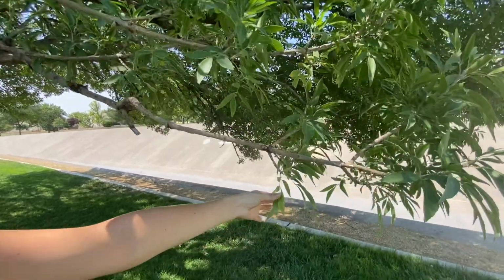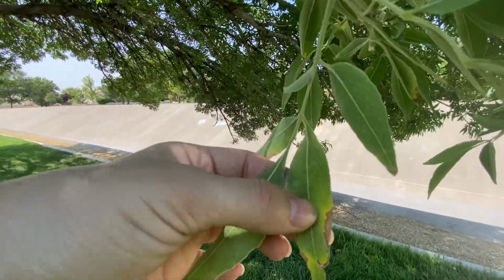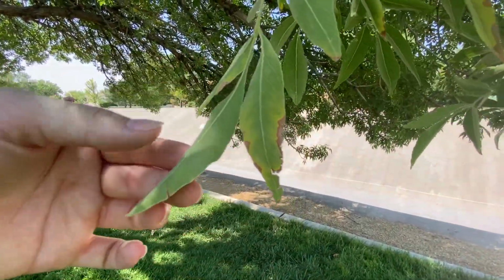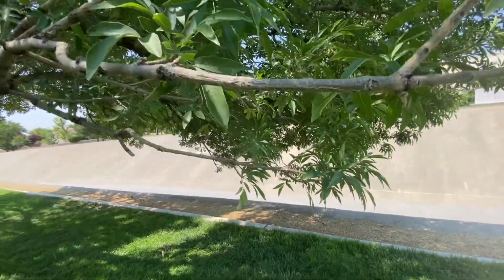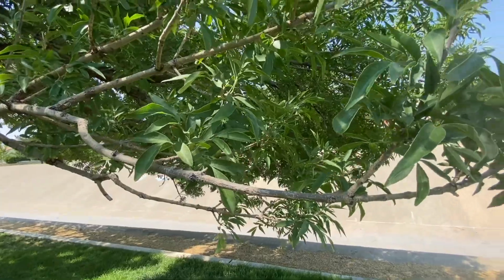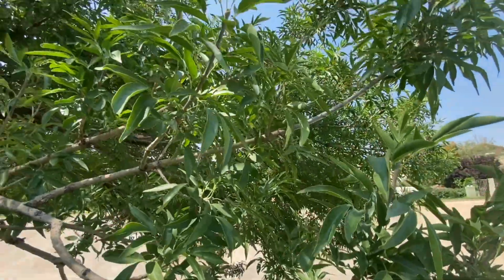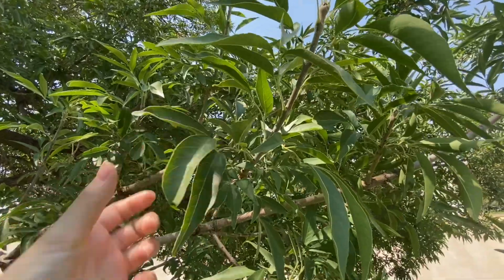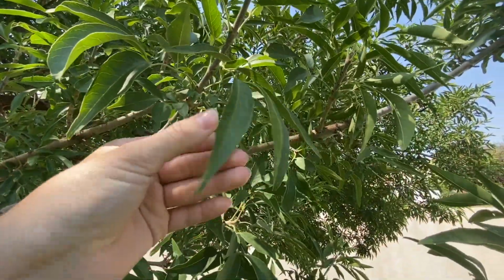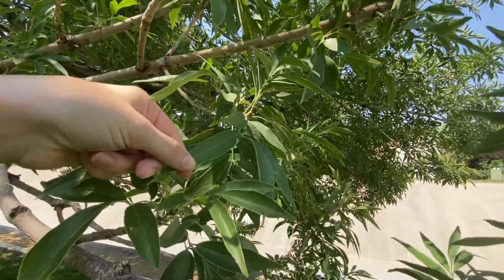And you can also see, like on this leaf, this one has a little bit of discoloration, but that's pretty small relative to the entire tree. But I will still make a note that some of them have some brown spots on the edges. Otherwise, the leaves look pretty healthy. There's no big holes on them or anything like that. So overall, we can say that the leaves look pretty good.